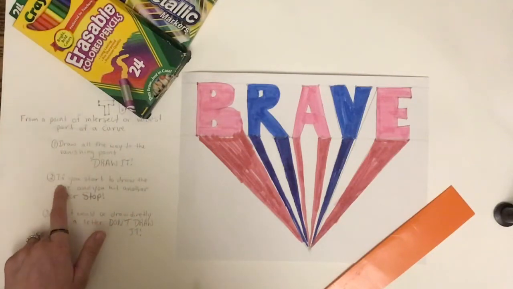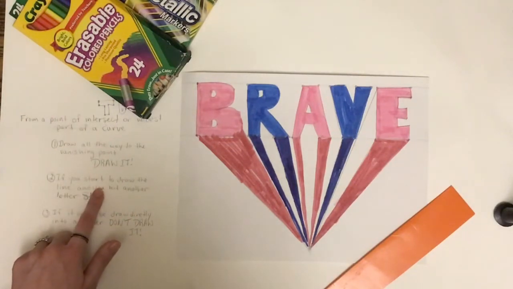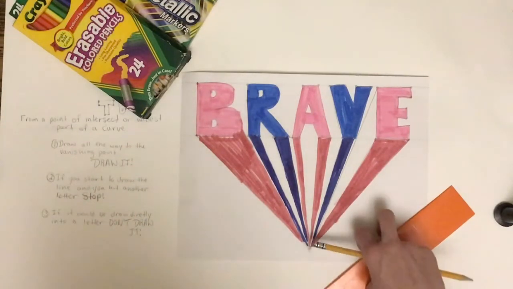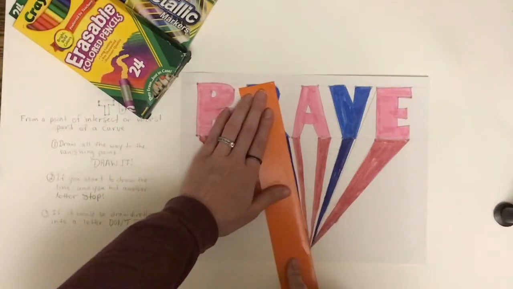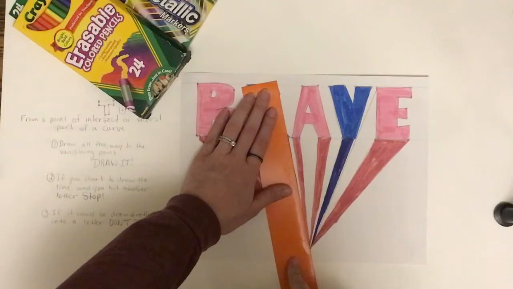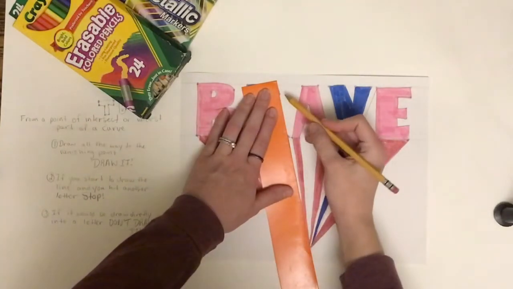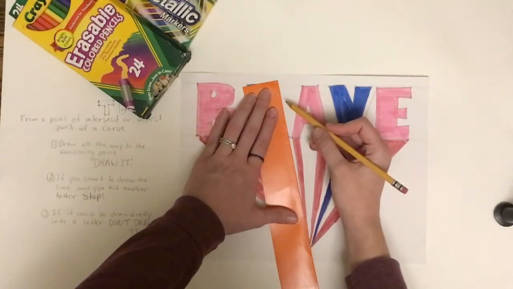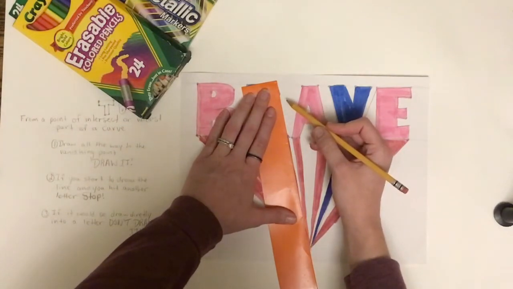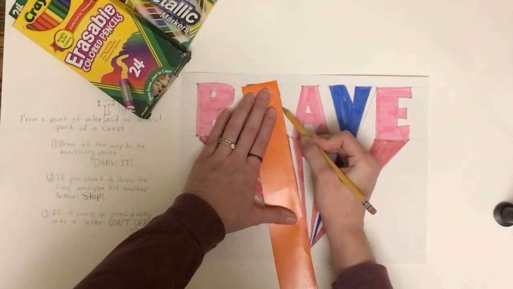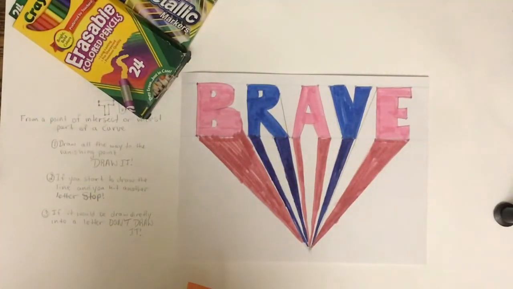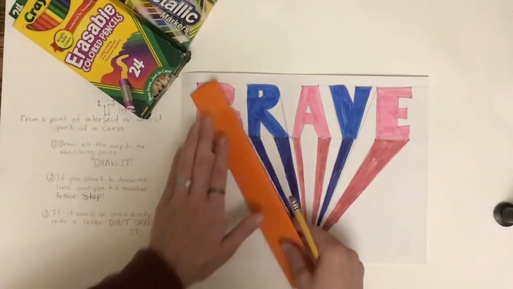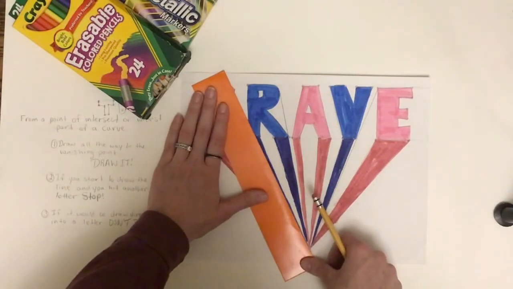Rule 2. If you start to draw the line and you hit another letter, just stop. You don't have to continue out the other side of the letter. You just draw the line between the two vanishing points, but if you hit the outside of a letter, you just stop. So right here, I have hit the outside of the R. It's a little bit difficult to see, but I'm just going to stop it right there. I'll show you it again on the B.